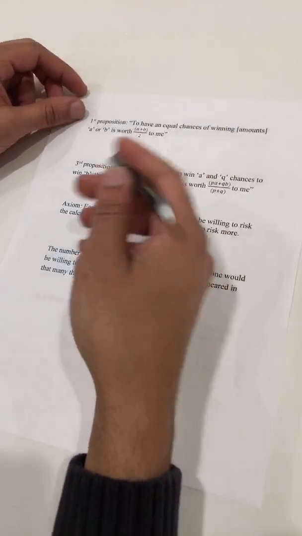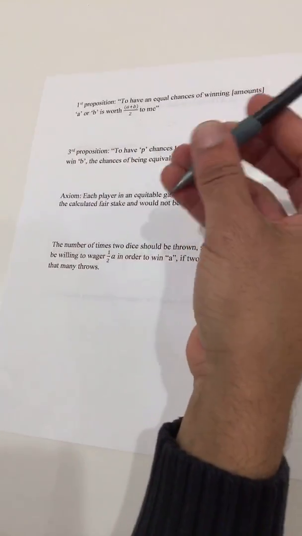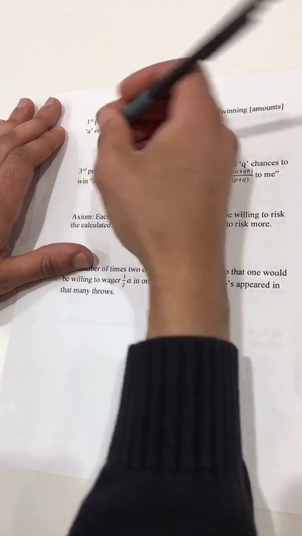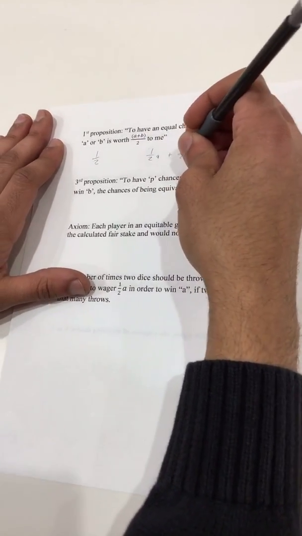game. So let's turn our attention to his first proposition, which we'll be using to solve one of his example problems. He stated that to have equal chances of winning amounts A or B, it's going to be worth (A + B)/2 to me. What this is essentially saying is that if the first person wins, he receives A and his opponent B. And if the second wins, the payoffs are reversed. Huygens considered this to be an equitable game. So in modern terminology, since the probability of winning each of A or B is 1/2, the expectation for each play is 1/2 A + 1/2 B. And this is Huygens' value of the chance.